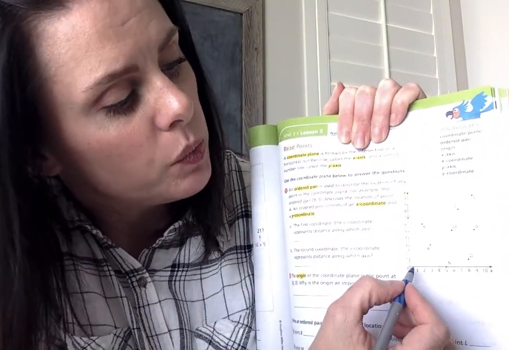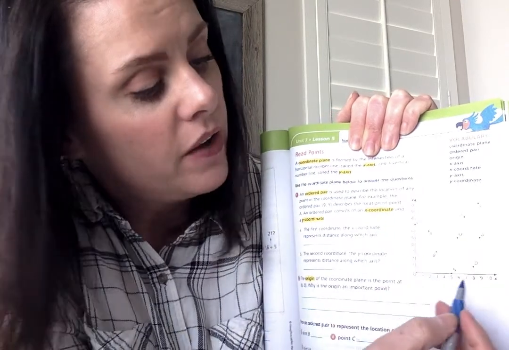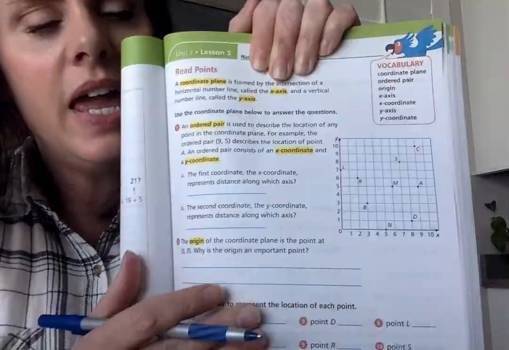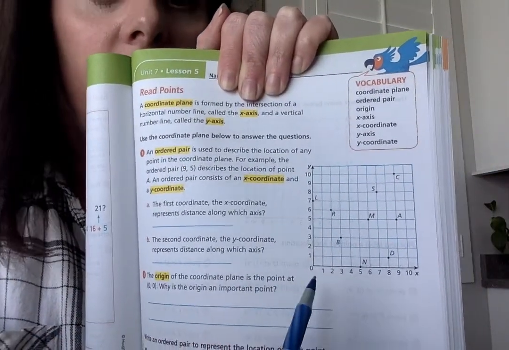Now 9 is first and it's along the x-axis. So what we do is we go along this x-axis right here. In fact, it even has an x right here to show us this line. And I find the 9 on this line. Now look, these are all numbered. Each square is numbered in order. 1, 2, 3, 4, 5, 6, 7, 8, 9, 10. That is the same on our y-axis.